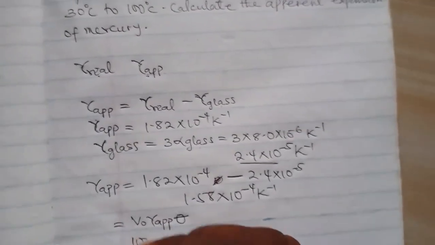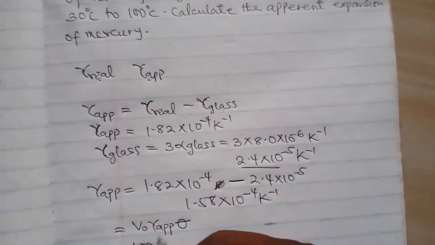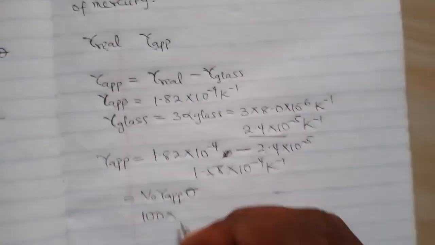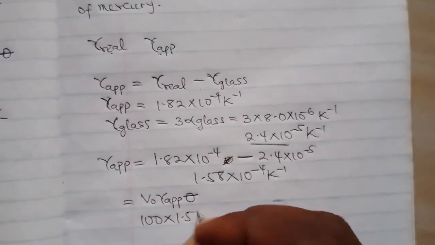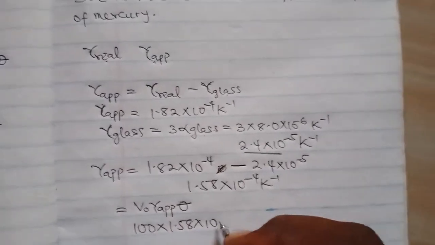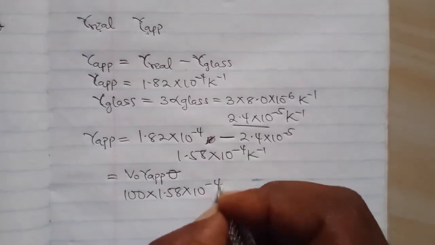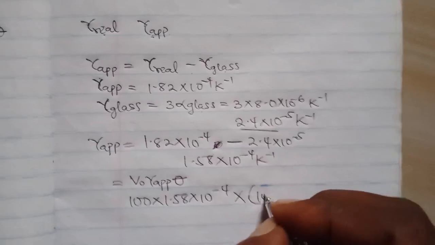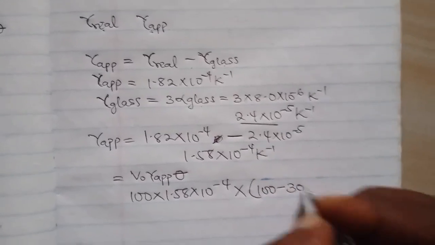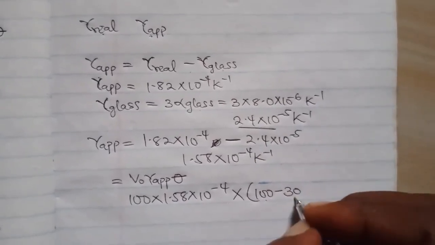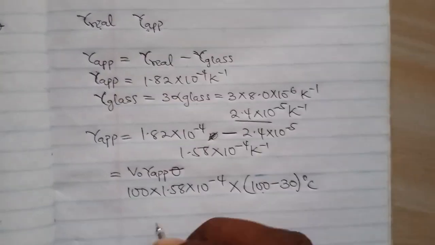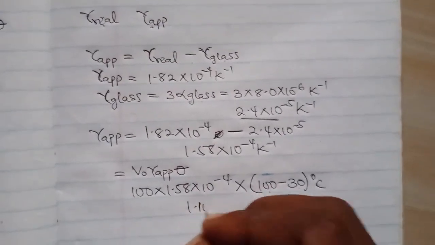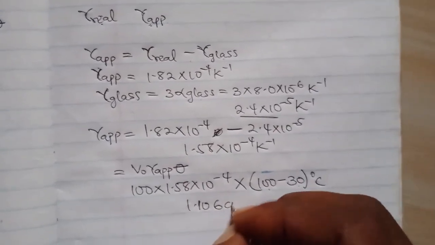So 100 times the apparent cubic expansivity, which is 1.58 times 10 raised to power minus 4, times the change in temperature: it grew from 30 to 100, so final temperature minus initial temperature. If we calculate all of that, we'll get 1.106 centimeter cubed.